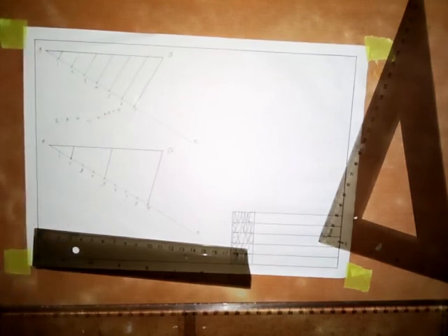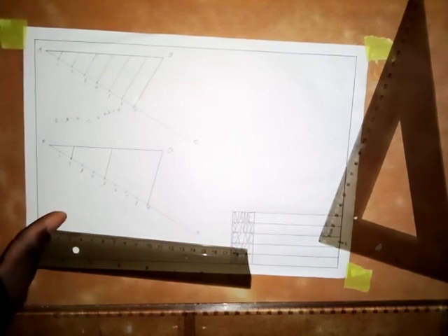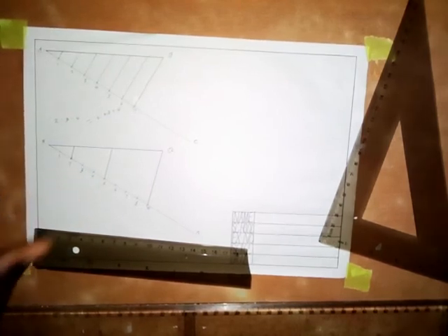So what you need to do is to practice. You can use the same dimensions that I used and the same proportion to do your own. Once you practice, you will surely get it.